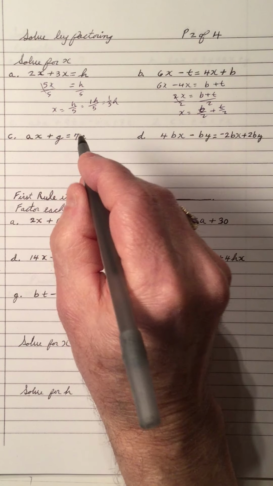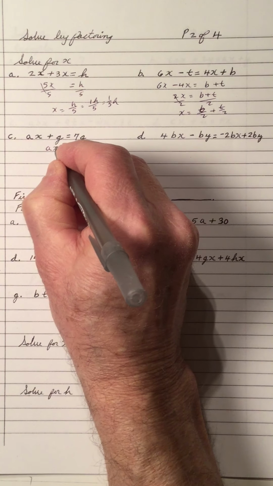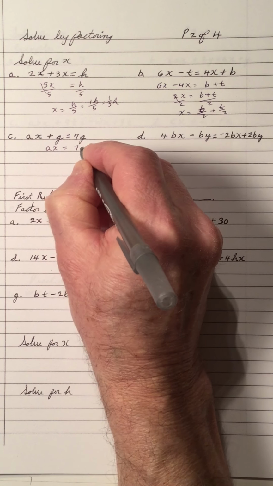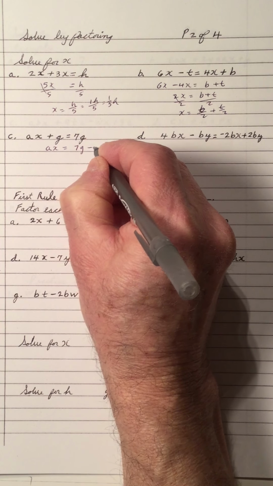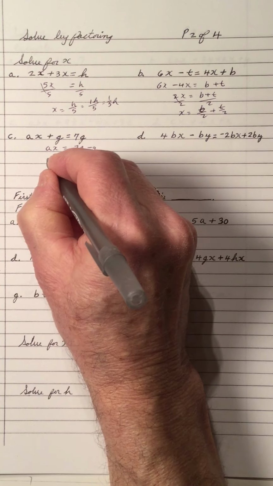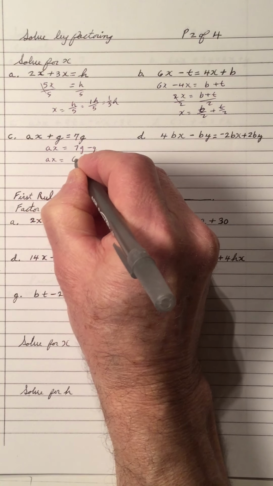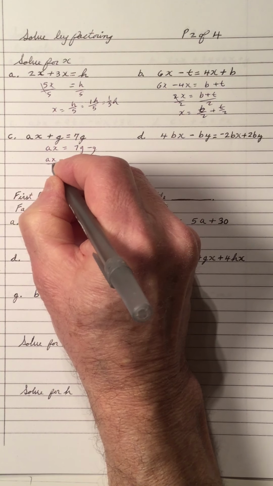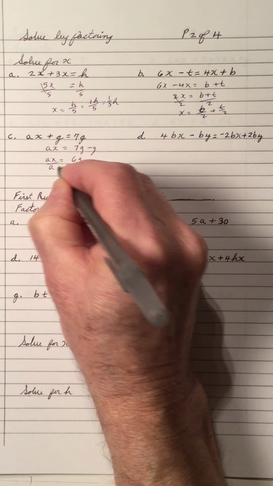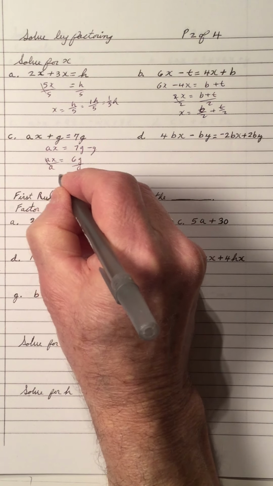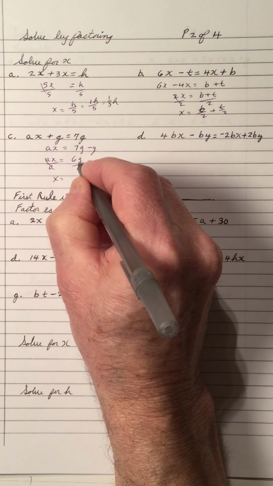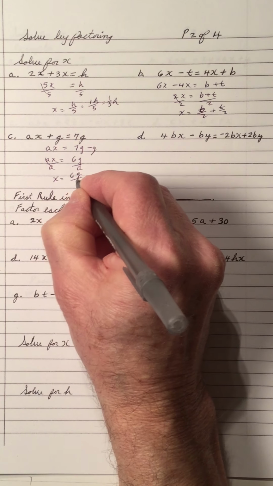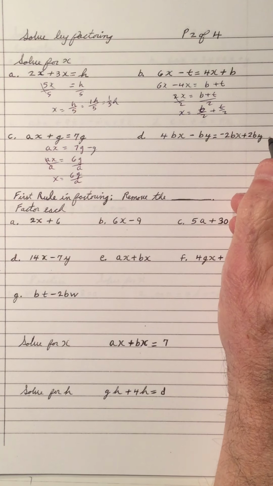C, and we're solving for x, so ax is okay because it's on the left. 7g, move the g over, make a minus, and that gives me ax equals 6g. And we divide, we're solving for x, so we divide each side by a. The a's cancel, and I get 6g divided by a, and I can't simplify.